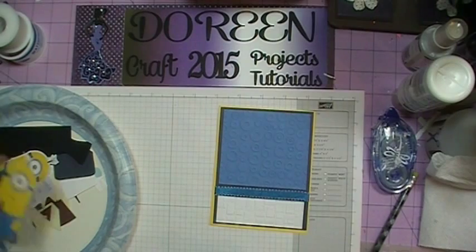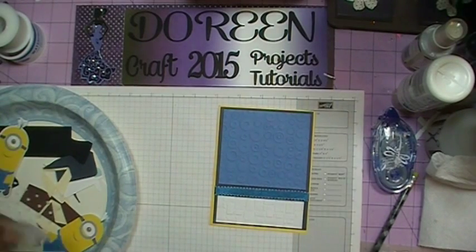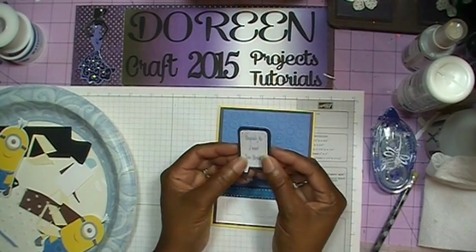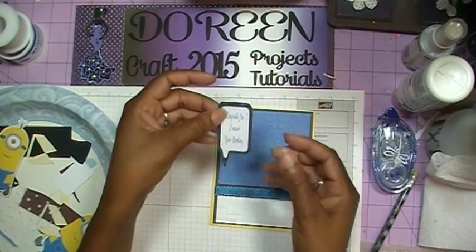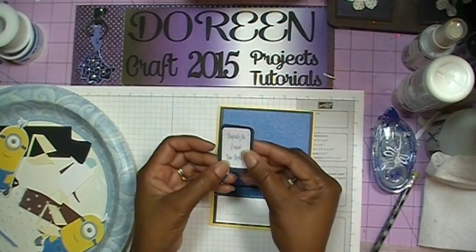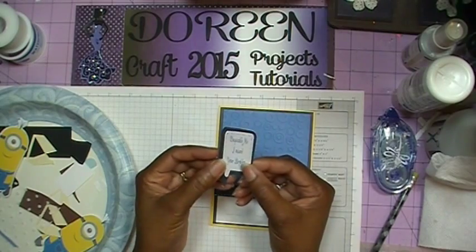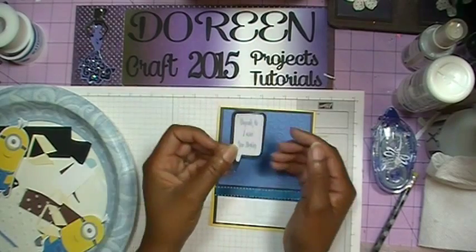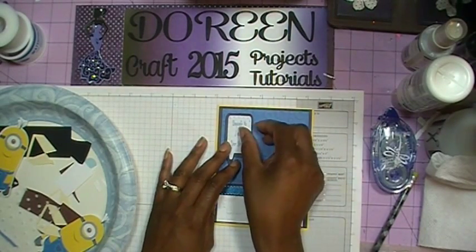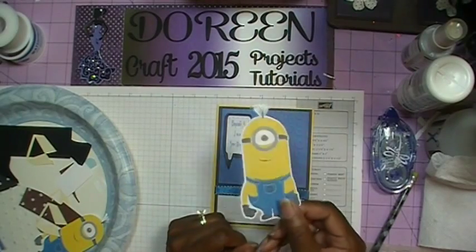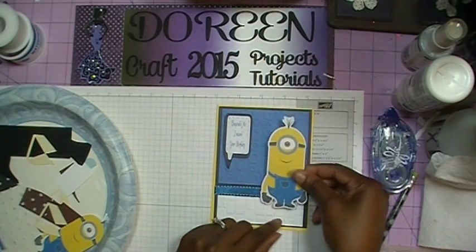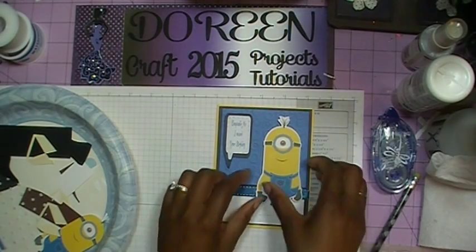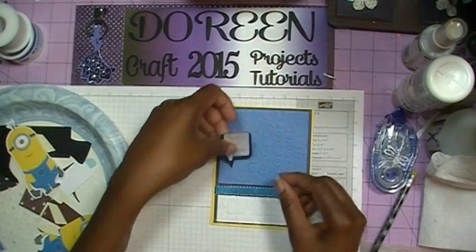So now, what I've done also is I've used the print and cut once again, because I wanted to have my little greeting where I had my own little wording here. And I basically put on the front of the greeting Despicably Me, I Missed Your Birthday. So that's going to go over here. And then I've gone ahead and popped up our little minion that I've cut out. And he's going to sit right here. Like so. So now, let's go ahead and start adding these pieces.